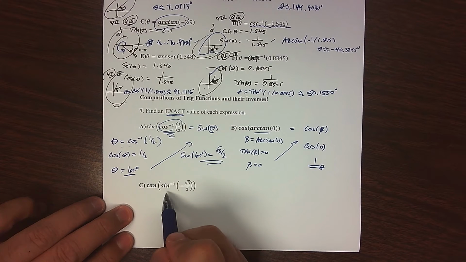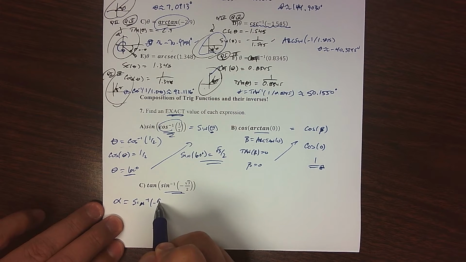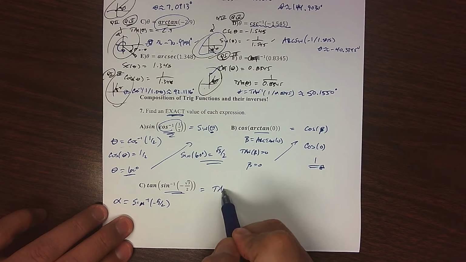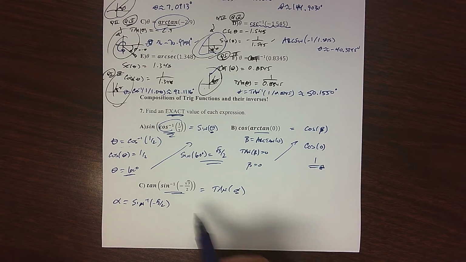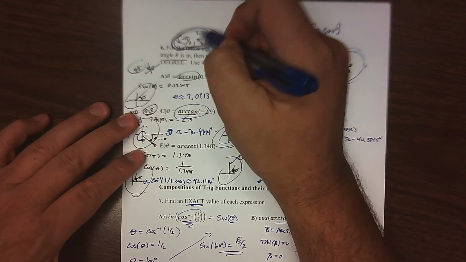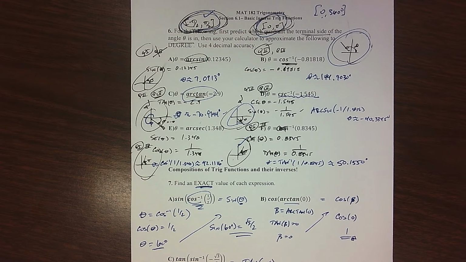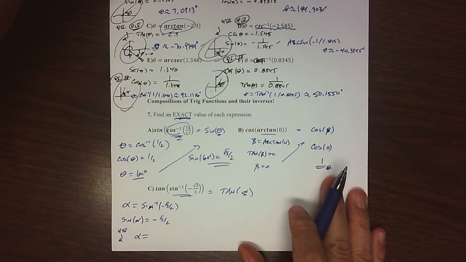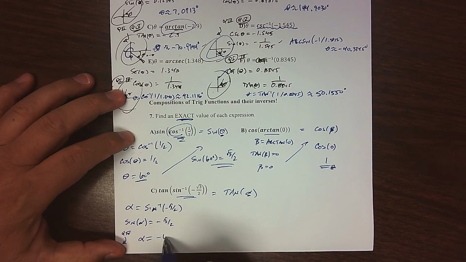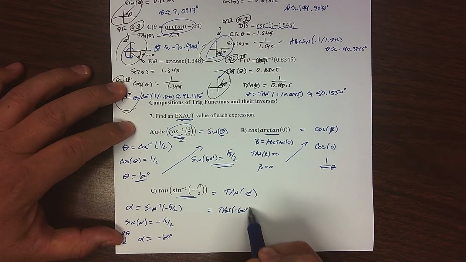So the next one, again, if we keep playing this game, how about I call that alpha is the inverse sine of negative square root of 3 over 2. So we're effectively trying to find what's the tangent of alpha. So if I find alpha, I can get my work done. So for this, we're talking about the sine of alpha equals the negative square root of 3 over 2. And so again, we're restricted from negative pi over 2 to pi over 2. We're negative, so that means I am in quad 4, but with a negative rotation. So in this case, that means that alpha, the value that's going to give a negative square root of 3 over 2, would be negative 60 degrees. So we're looking basically at the tangent of negative 60 degrees.